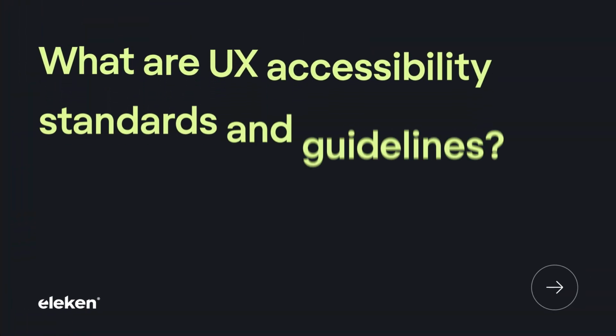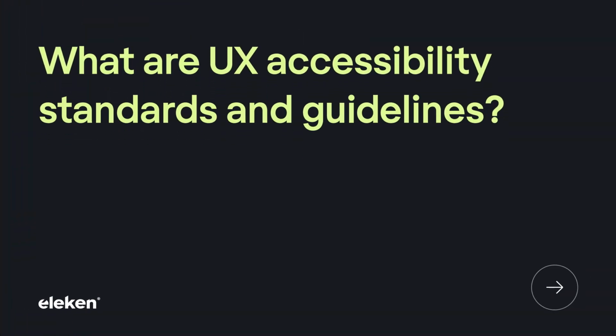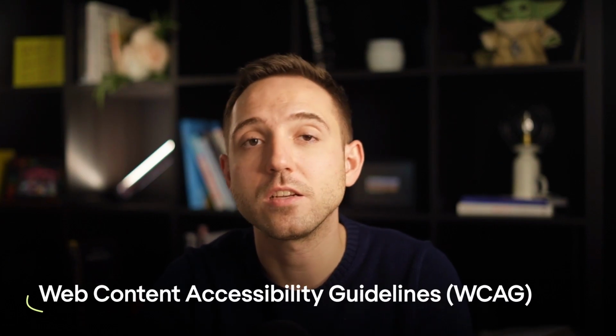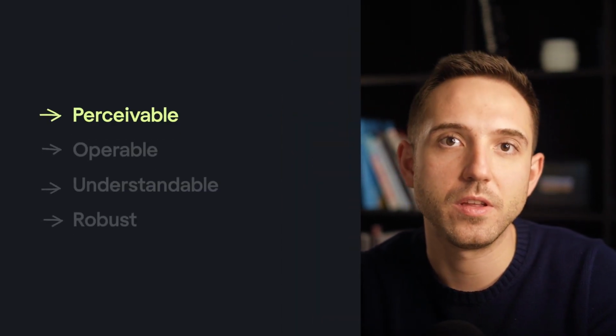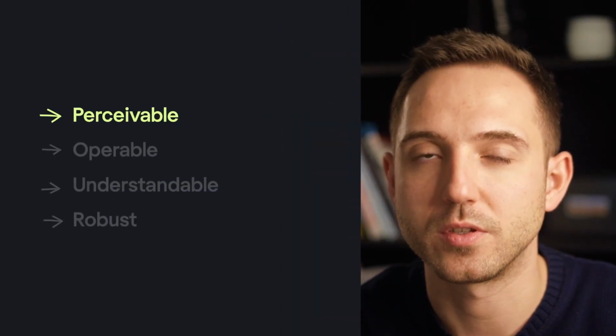If you're convinced, let's dive into the details. What are UX accessibility standards and guidelines? There are 2 major sets of accessibility regulations in the United States: WCAG, Web Content Accessibility Guidelines, and Section 508. WCAG represents the world-accepted standards for the accessibility of websites and apps. It states that accessible design should be perceivable: users should be able to perceive the information presented on a digital resource.